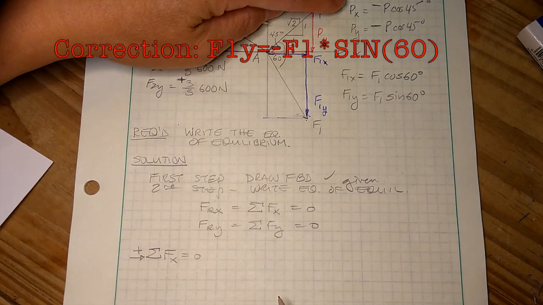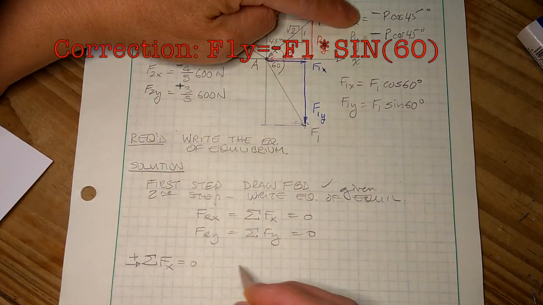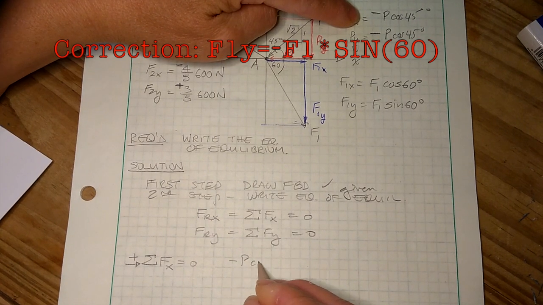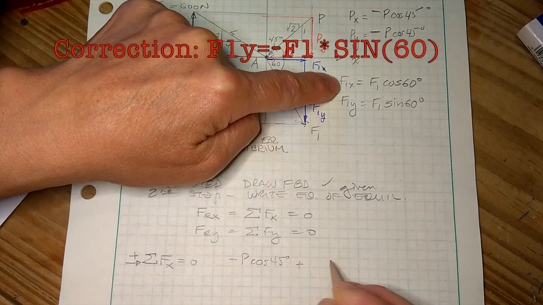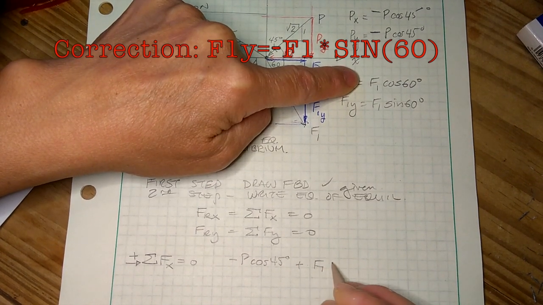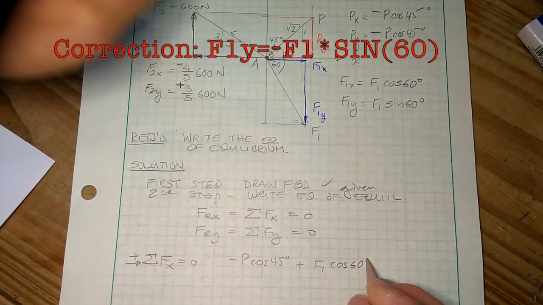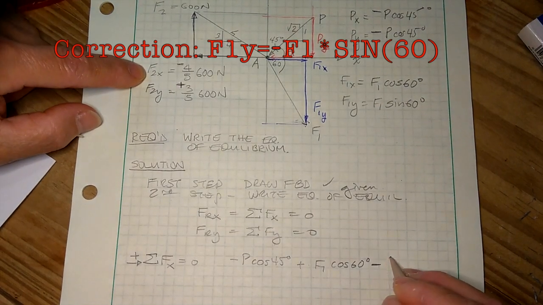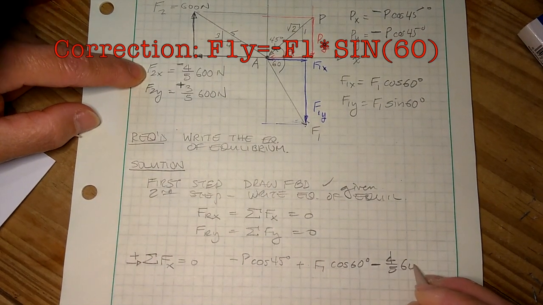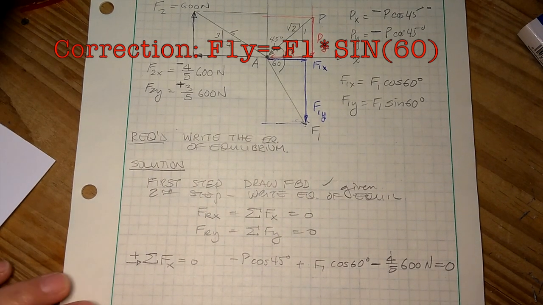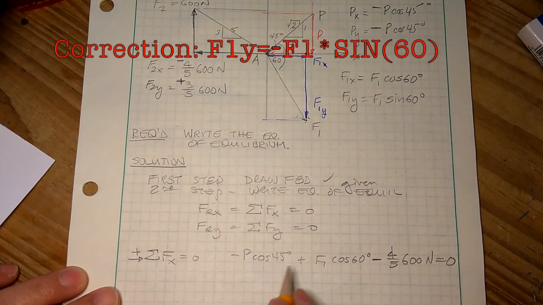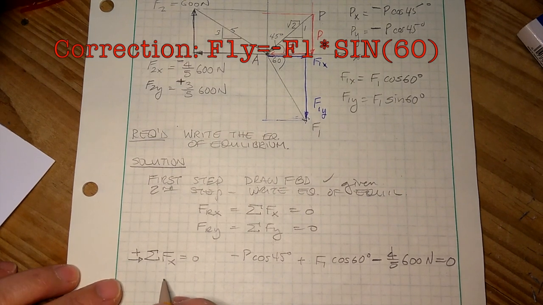Therefore, let's start off with P. So I would have negative P cosine of 45 degrees plus F1 cosine of 60 degrees minus 4/5 times 600 Newton, all equal to 0. That is one of my equations of equilibrium.